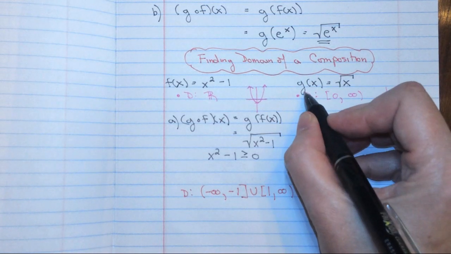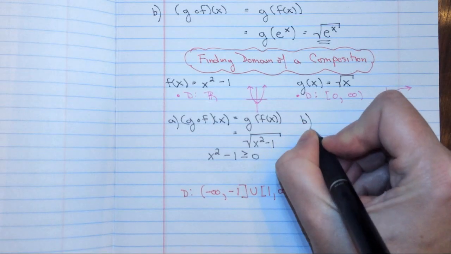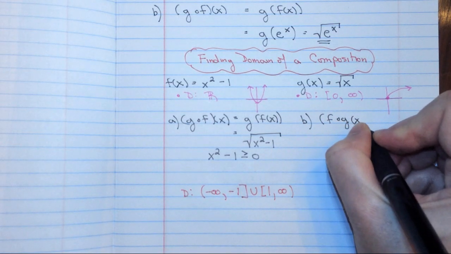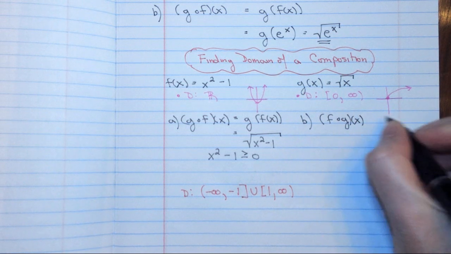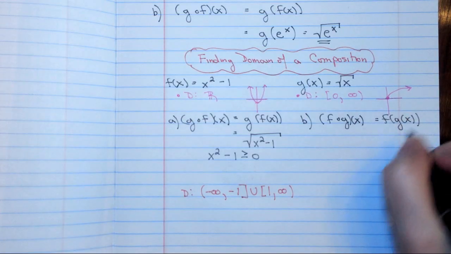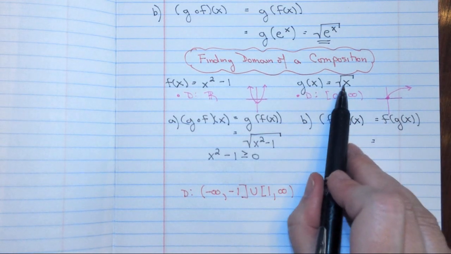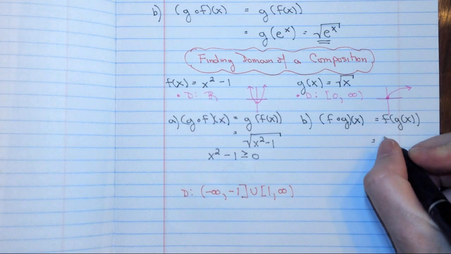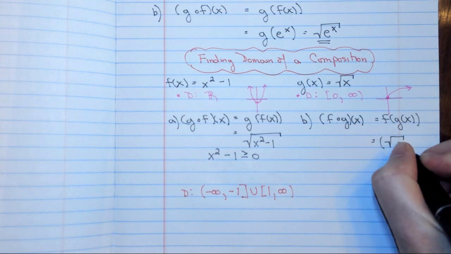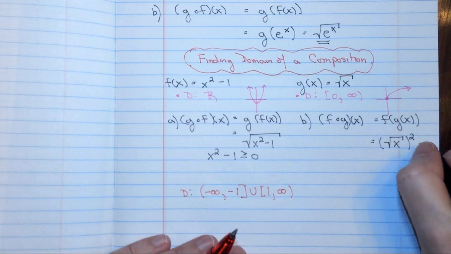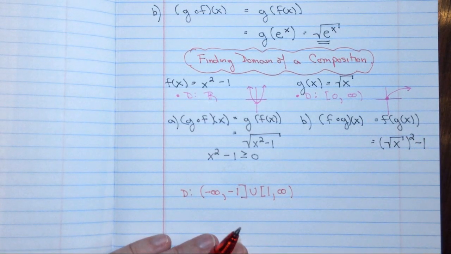So let's look at this guy now. We're going to do the B version. So we have f of g of x, which is f of g of x, like this. That means I take my g of x and plug it into there. So I'm going to have the square root of x, squared, minus 1.